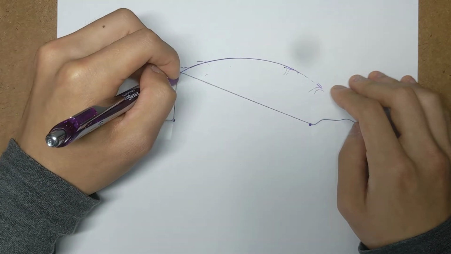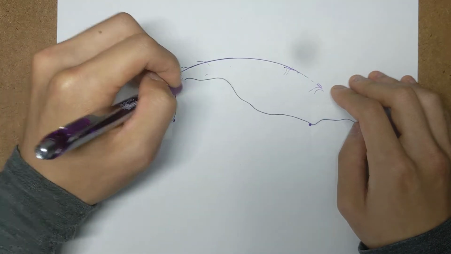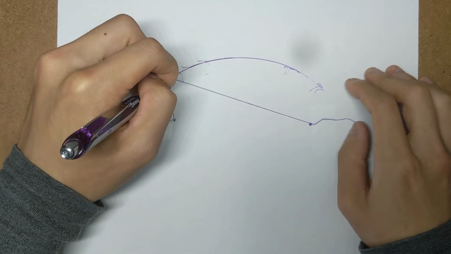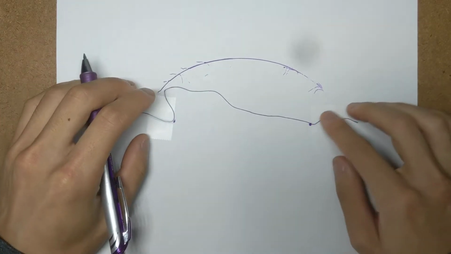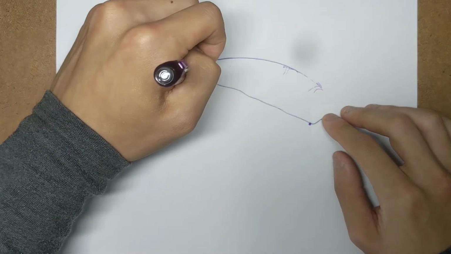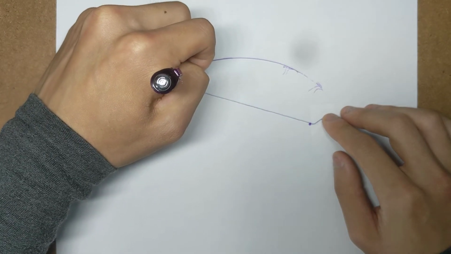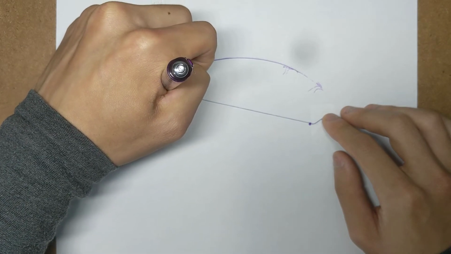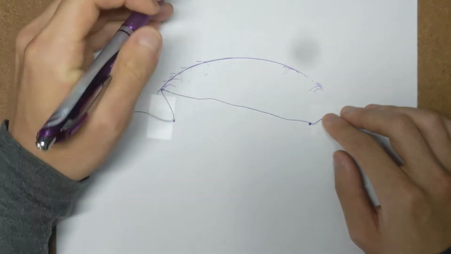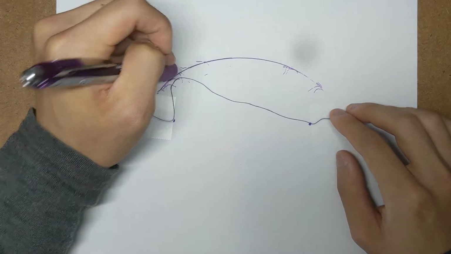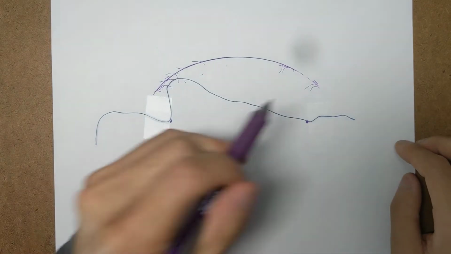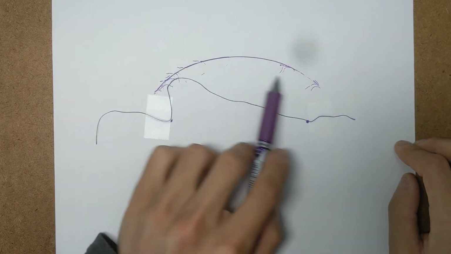Keeps kind of pulling off, but you can kind of see what's happening. And I put my string in a weird position, but you can kind of see what's happening is that I'm getting the top half of an ellipse.